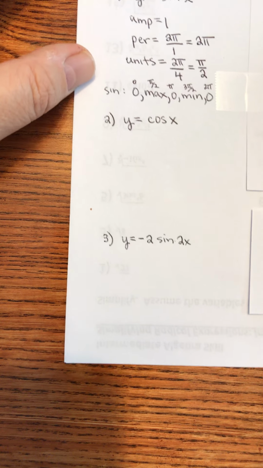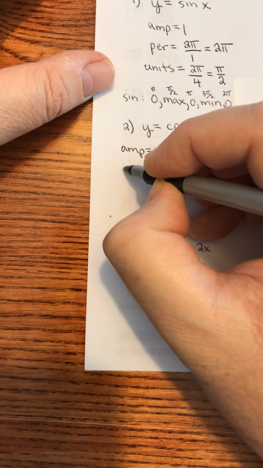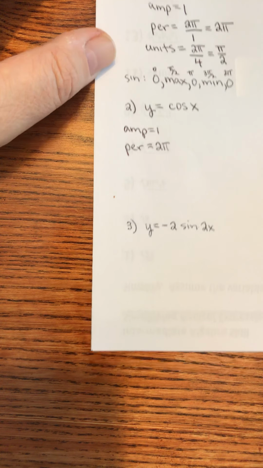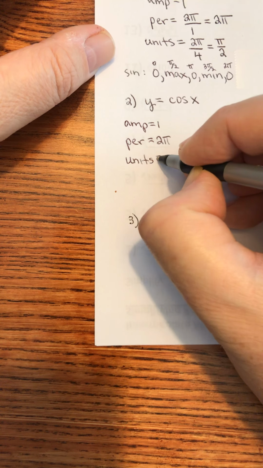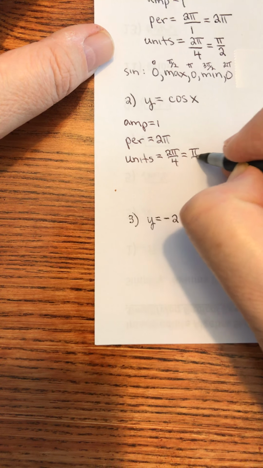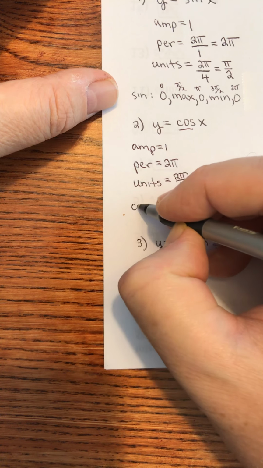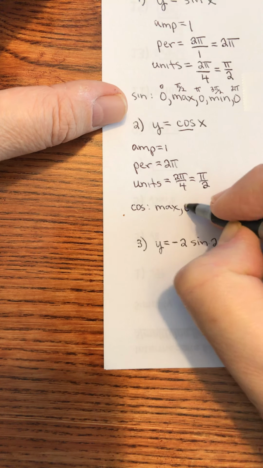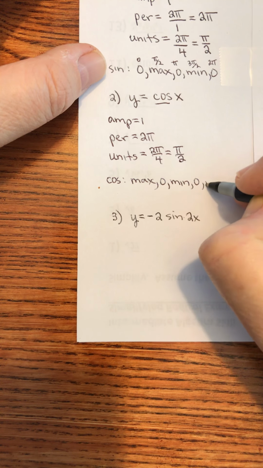But let's take a look at the cosine curve. Again, the amplitude is 1. The period is 2 pi over b, b is 1, so it's just 2 pi. My units are the same as the last problem. To find my units, I just divide by 4. So 2 pi over 4 is pi over 2. So each of my units is pi over 2. But now, because this is a cosine, the pattern for cosine starts at a maximum: max, 0, min, 0, max.